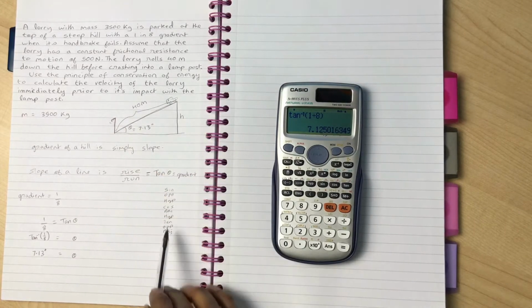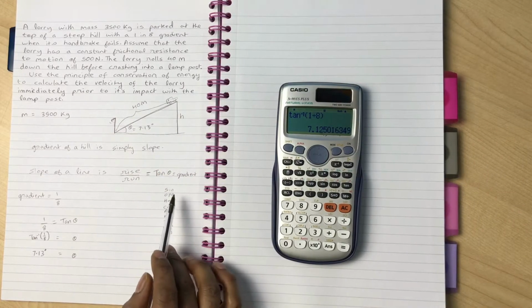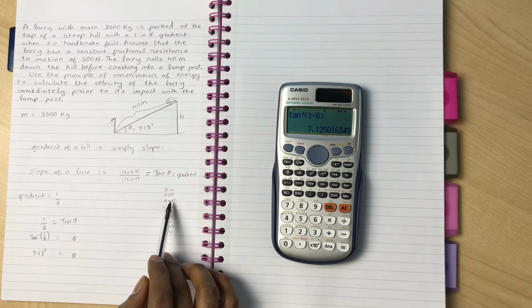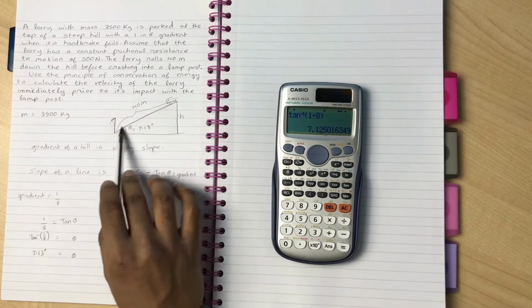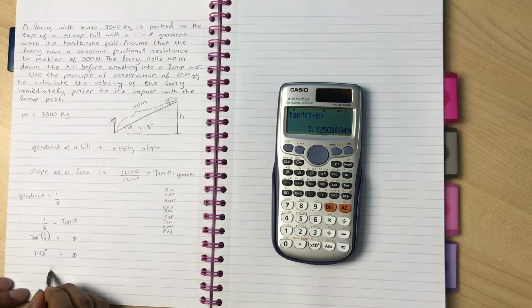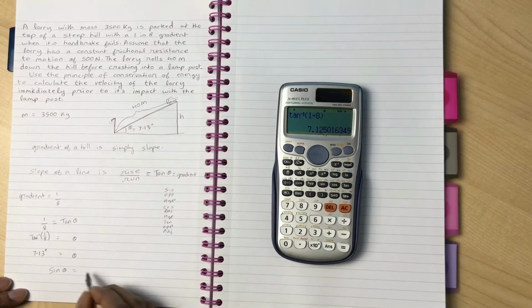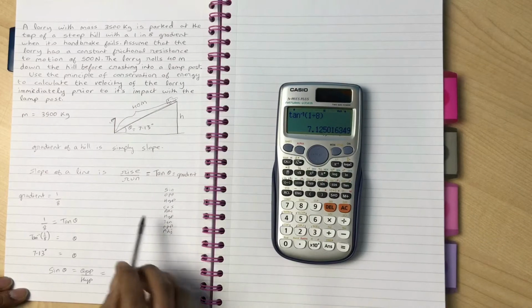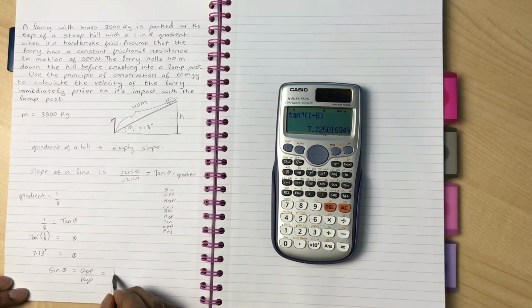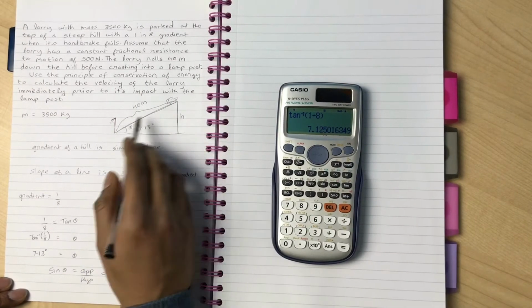Now that I have my angle theta and my hypotenuse side is 40 meters, I can find the value of h using my SOHCAHTOA. Now sine is opposite over hypotenuse. Sine of theta, which is this angle theta here, will be equal to opposite over hypotenuse, which will be equal to, my opposite is side h and hypotenuse, as you can see, is 40.